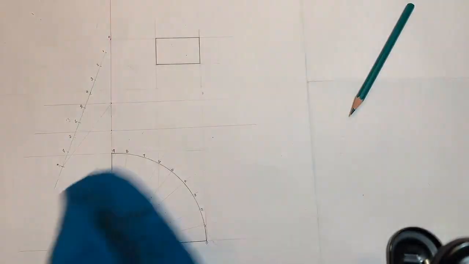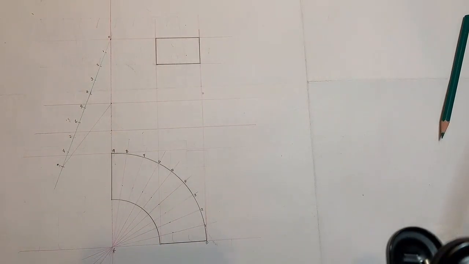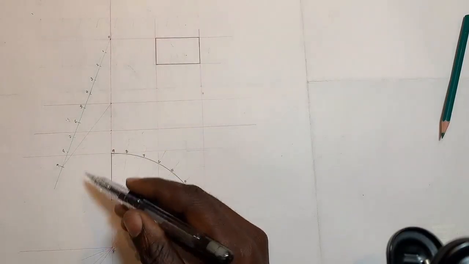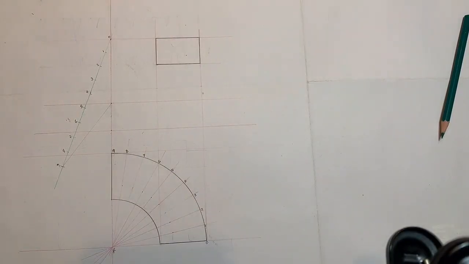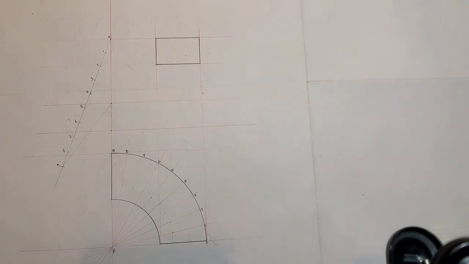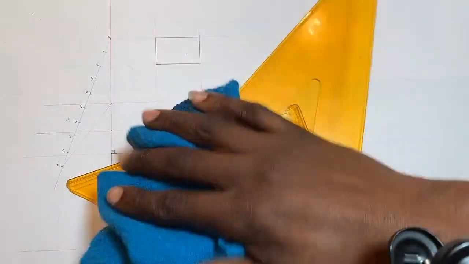After I have done that, what is going to happen now? So this line that we just did is out of any angle. We do not even know the angle, we do not even care. But what we have to do now is bring it back. So we have to do this now.